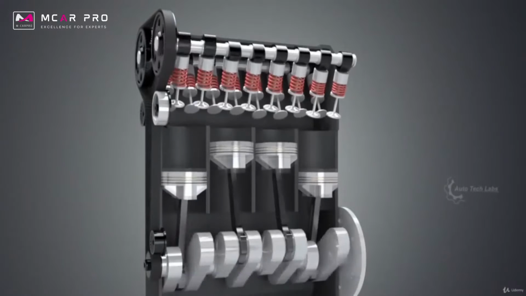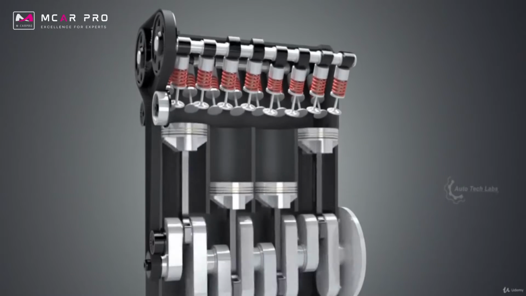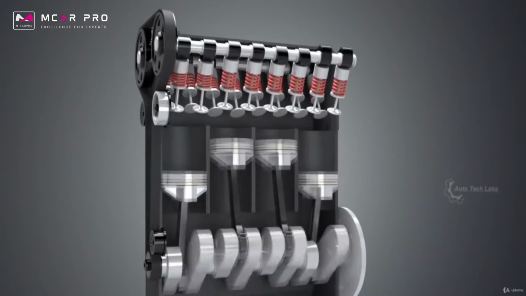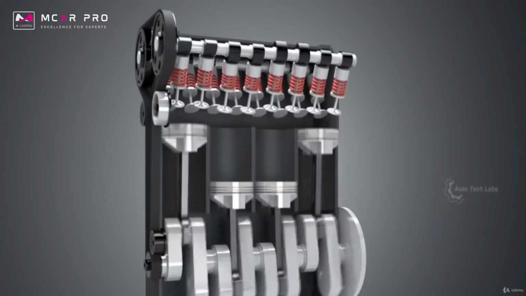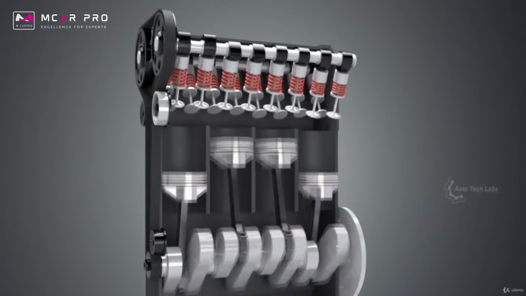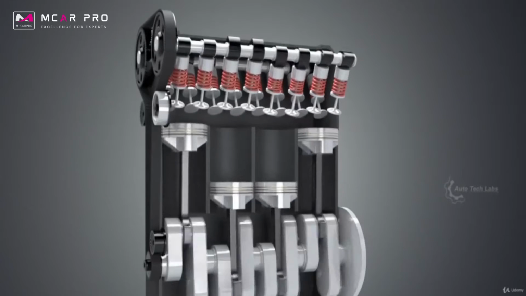A car engine generates power from the expansion of compressed air in a contained cylinder with the help of fuel. That's why it's called an internal combustion engine. Before getting into the working, let's see the main parts involved in the working of an engine.